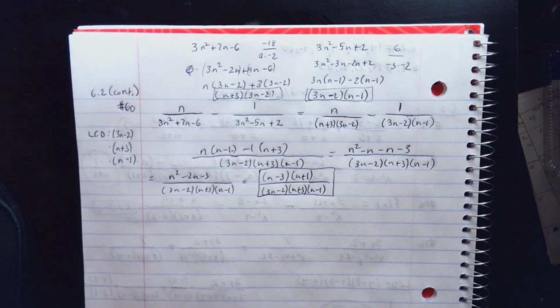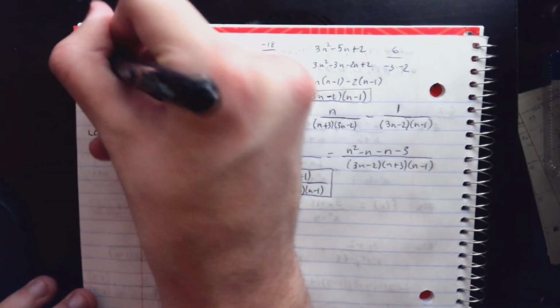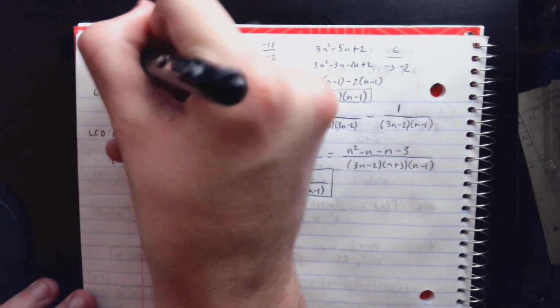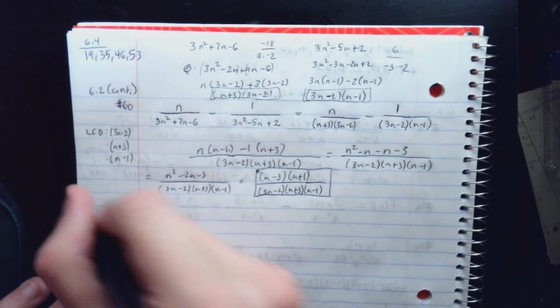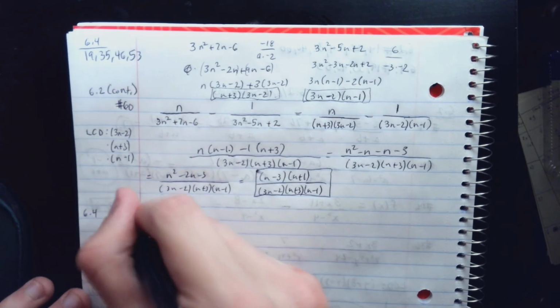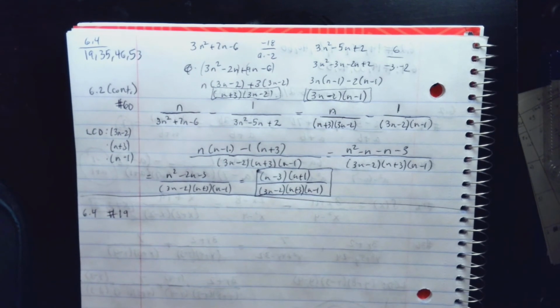As you can see, the last two problems were pretty long. Now we've just got 4 problems from 6.4. Let me write them down: 19, 35, 46, 53. These are the 6.4 problems. Maybe I can fit them all on this page. Let's see how that goes. Number 19 from section 6.4.